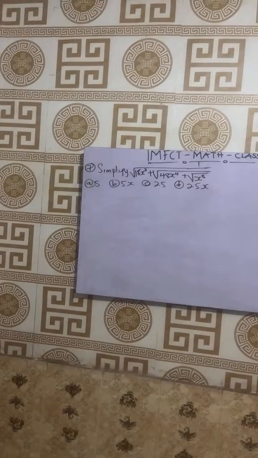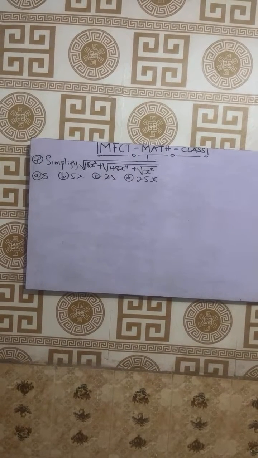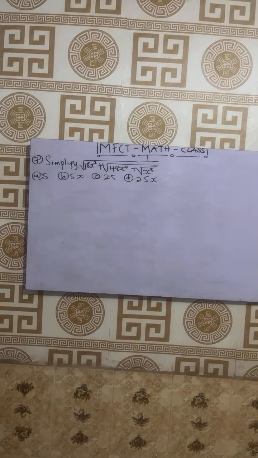You see that in this question, we have square root under square root. So what are we going to do? We are going to start from the smaller square root to the higher square root. So guys, what am I going to do?